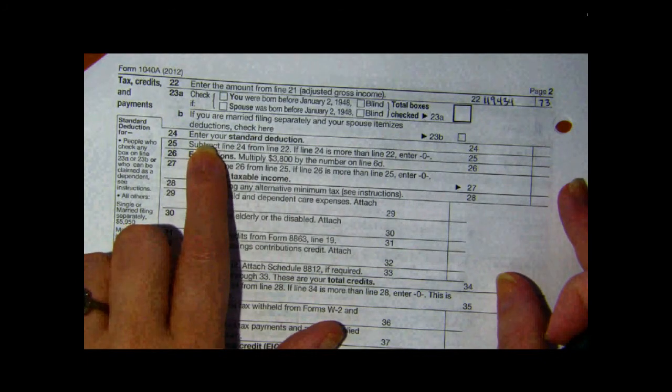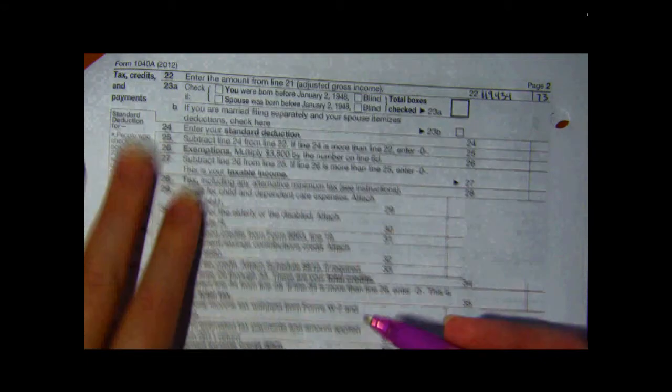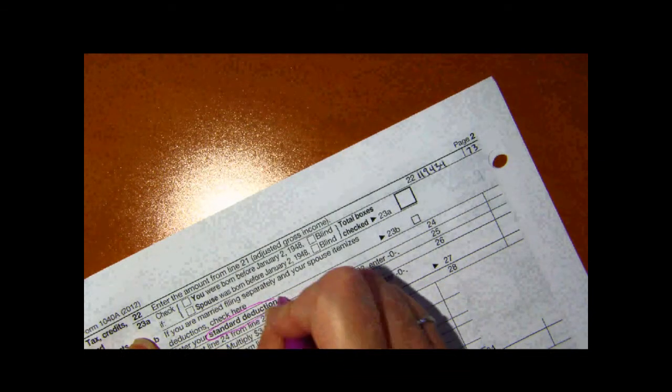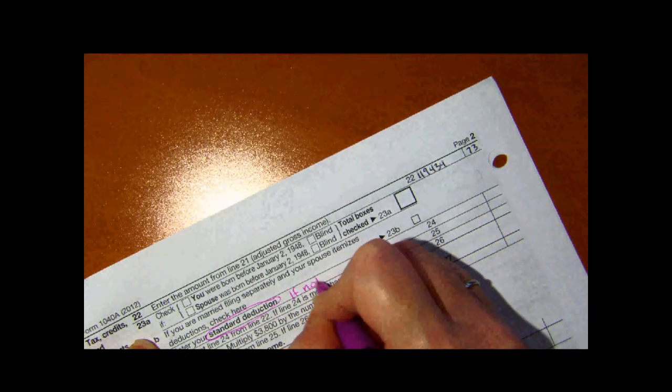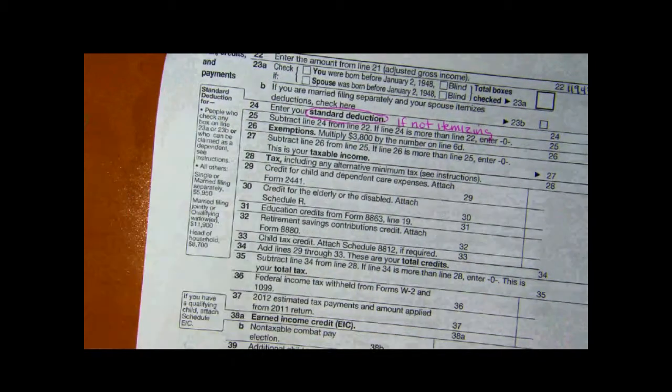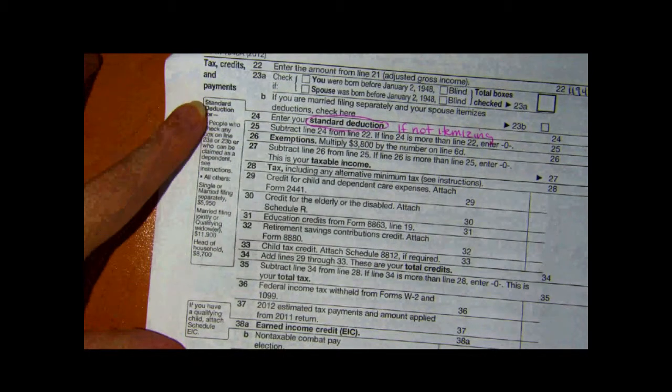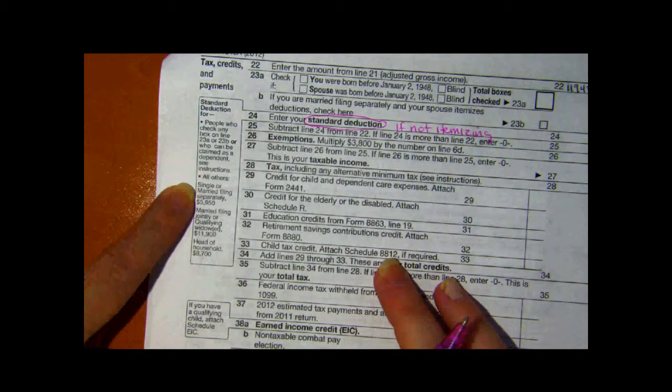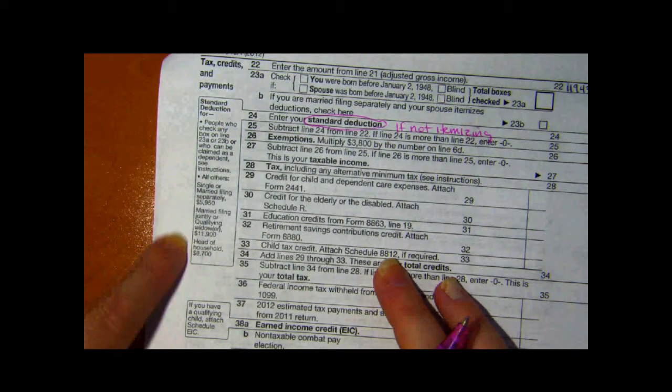Okay, they're not itemizing. Here's the standard deduction. You use this if you're not itemizing. Now, if you're using the 1040A, you're not itemizing. Your standard deduction, if you're single or married filing separately is here, if you're married filing jointly here, and if you're head of household here.